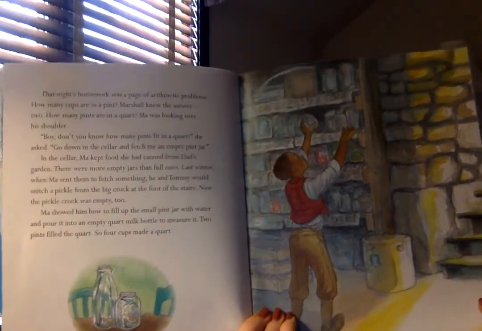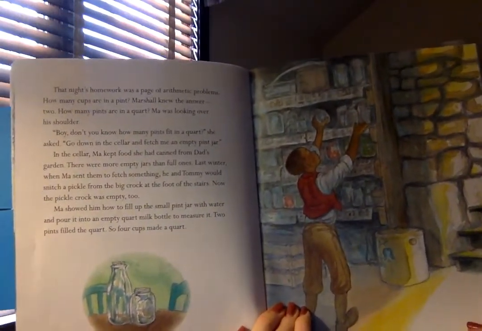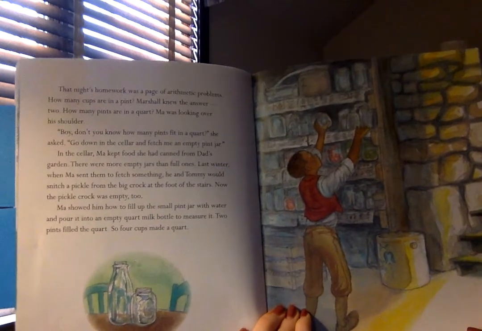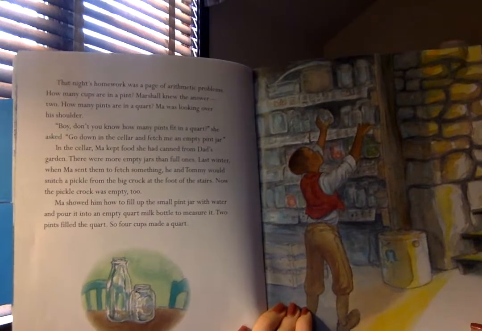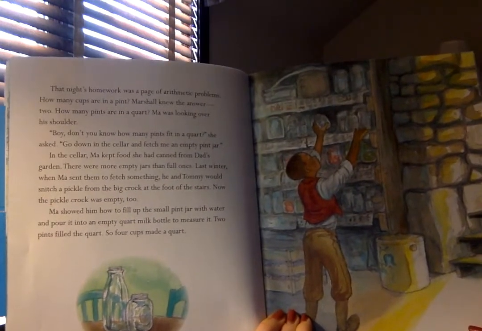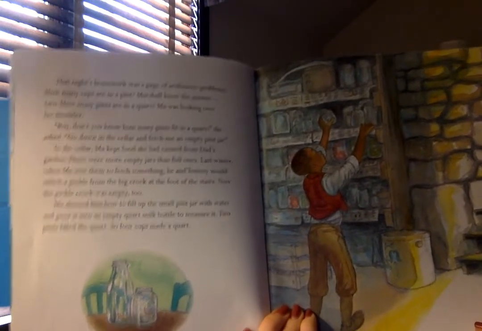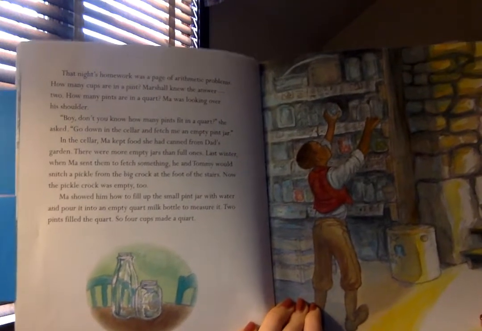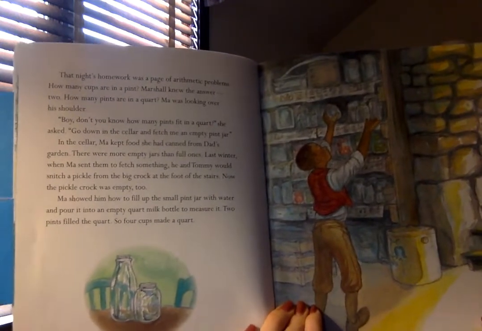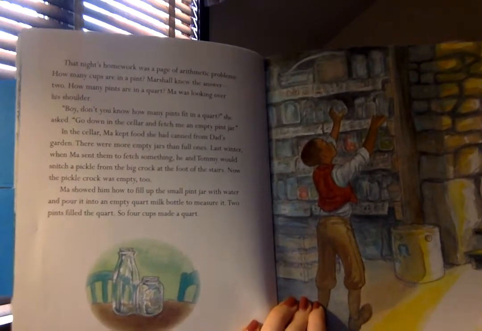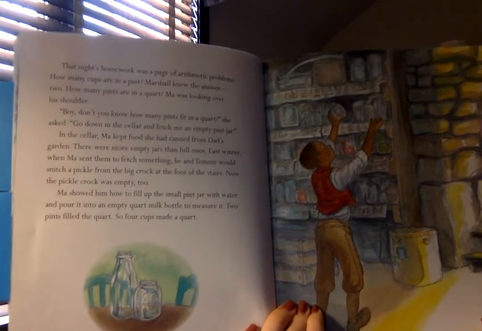That night's homework was a page of arithmetic problems. How many cups are in a pint? Marshall knew the answer. 2. How many pints are in a quart? Ma was looking over his shoulder. "Boy, don't you know how many pints fit in a quart?" she asked. "Go down in the cellar and fetch me an empty pint jar." In the cellar, Ma kept food she canned from Dad's garden. There were more empty jars than full ones.